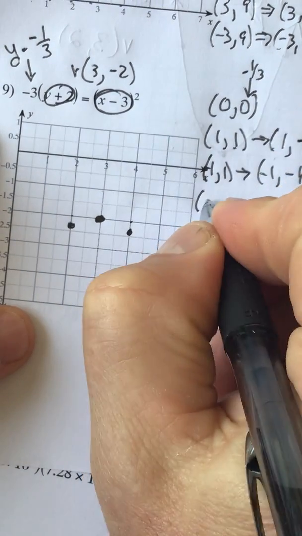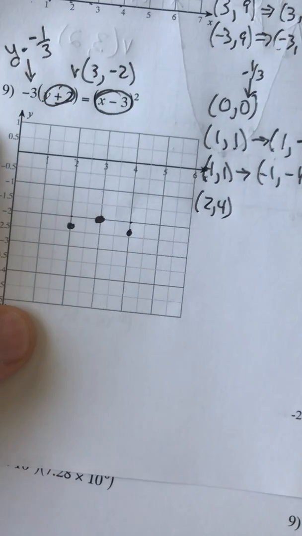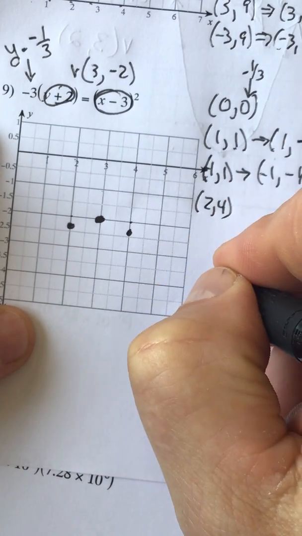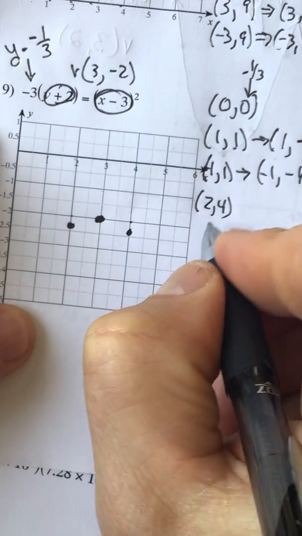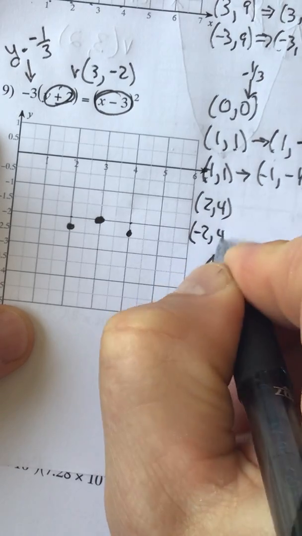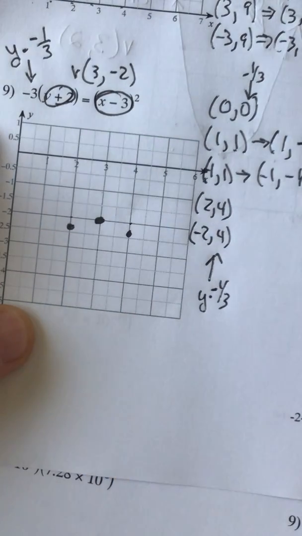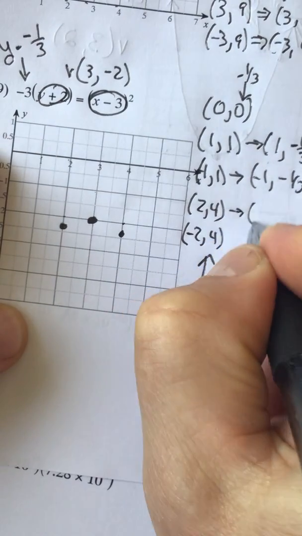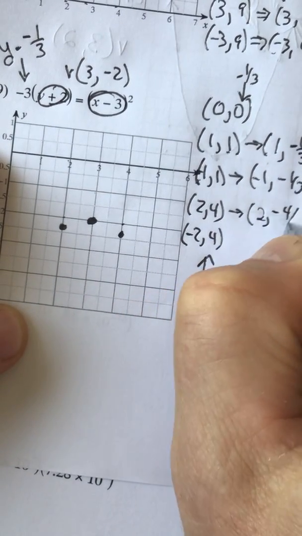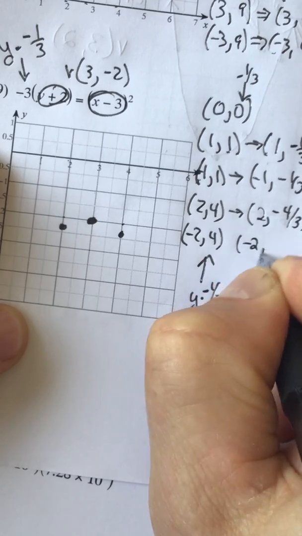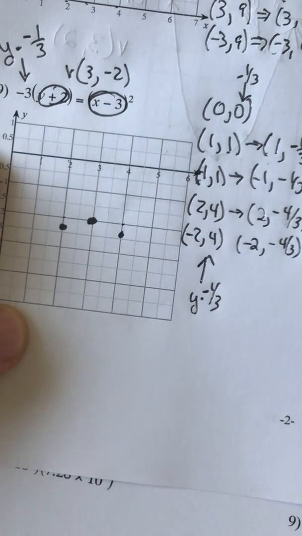Then the next point should have been over 2, up 4. But the y numbers are getting multiplied by -1/3. So that makes this one become 2, -4/3, and -2, -4/3 from the new vertex.